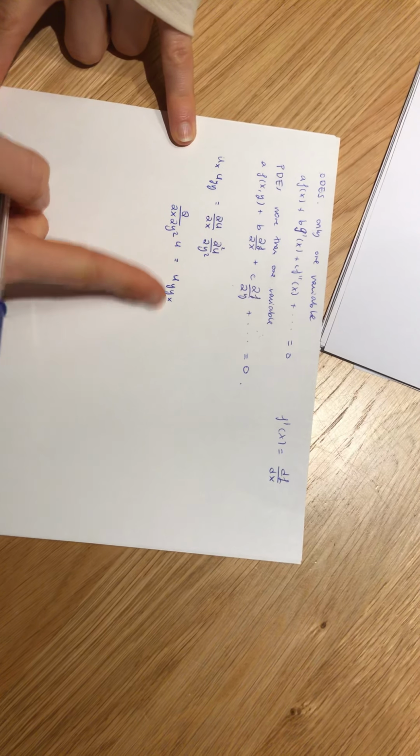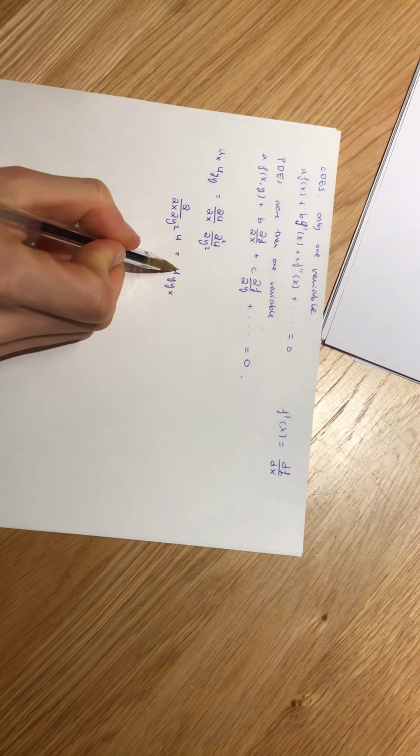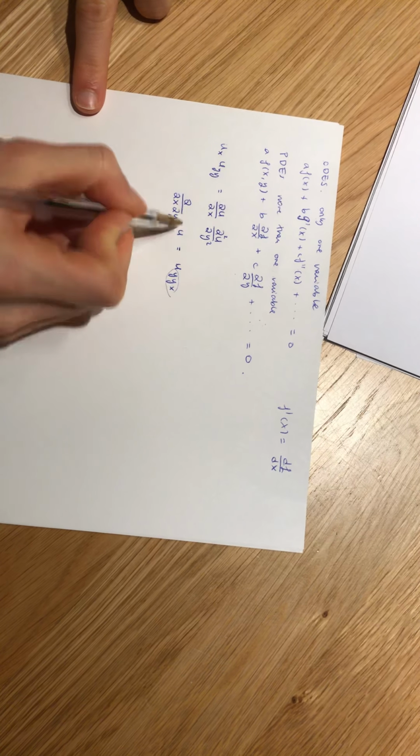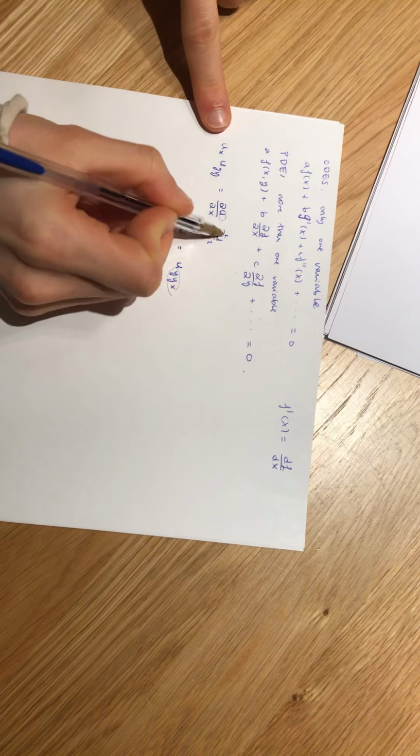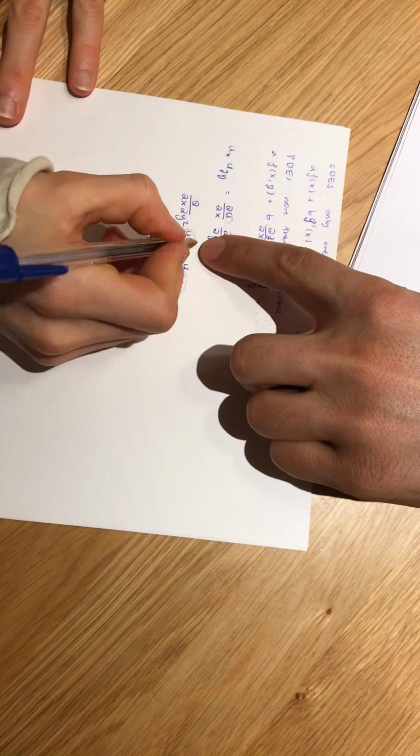The degree of this is 3. The degree of this is 2, because here I have only one u, but here I have 2 u's. But I think here it's cube. No, here not 3, cube.